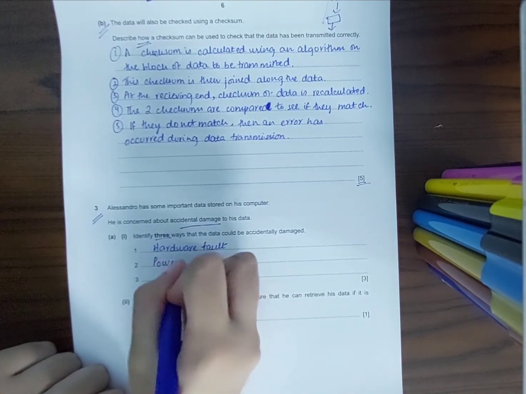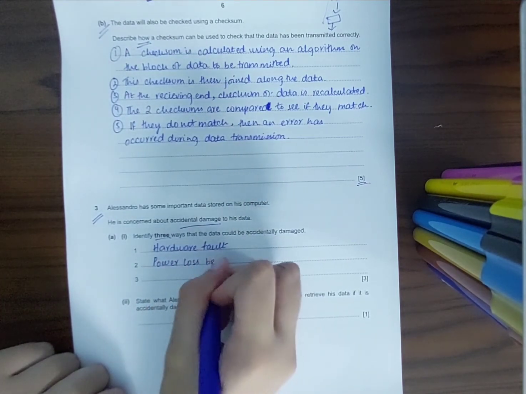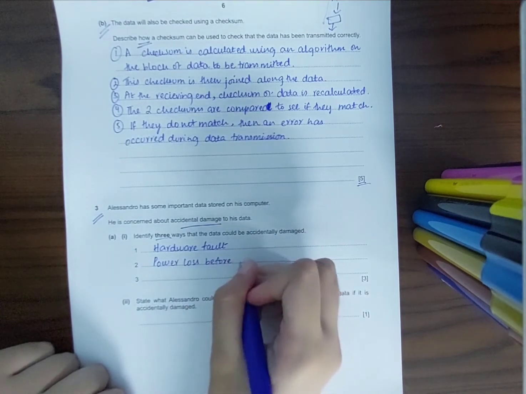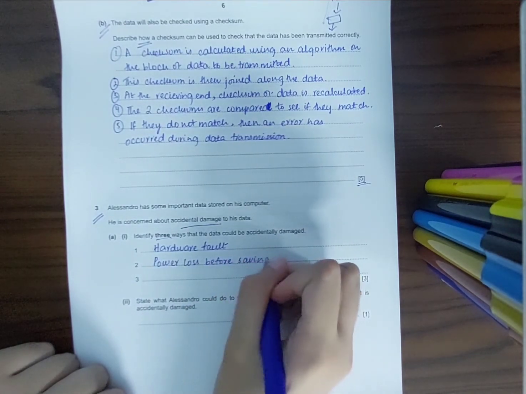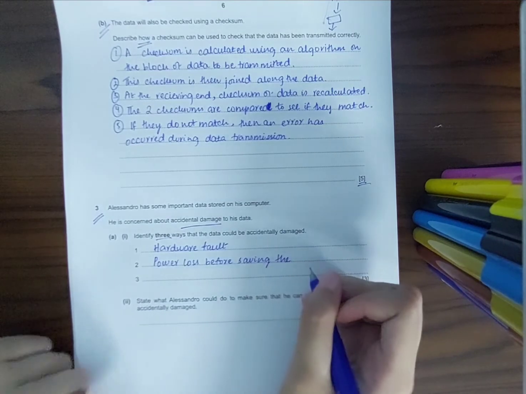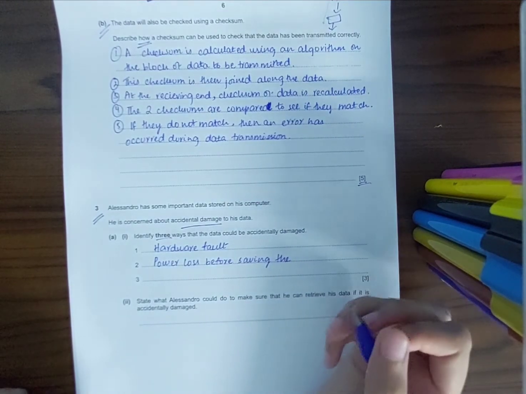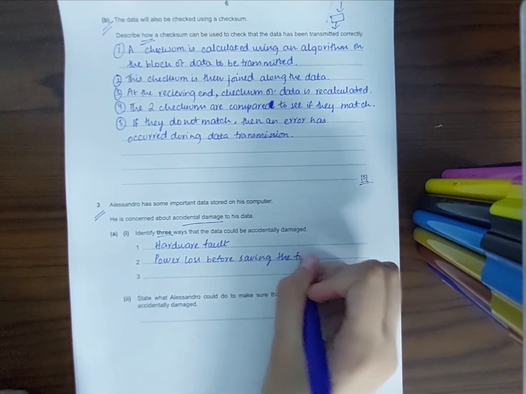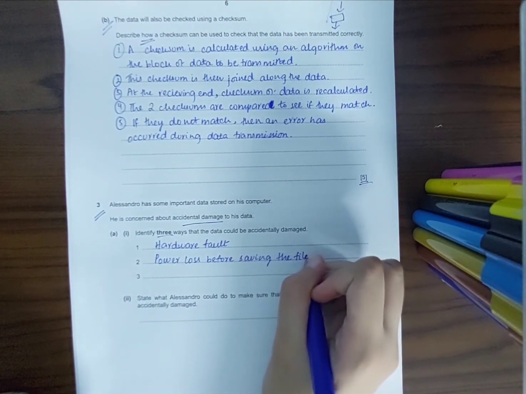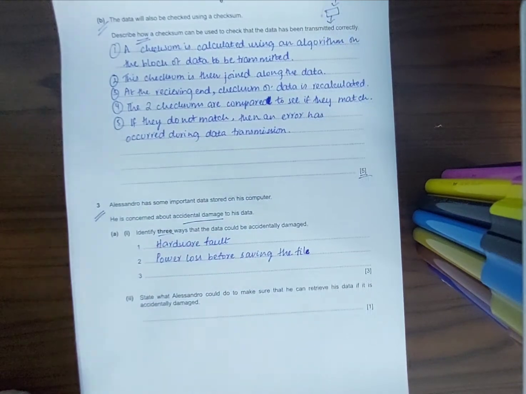Power loss before saving the file. Maybe you were working on a file and the light went off. You didn't have a UPS and there was a power cut, so the file wasn't saved and it was lost. So that's why you should frequently save the file while creating a document. Power loss before saving the file could lead to an accidental loss of data.